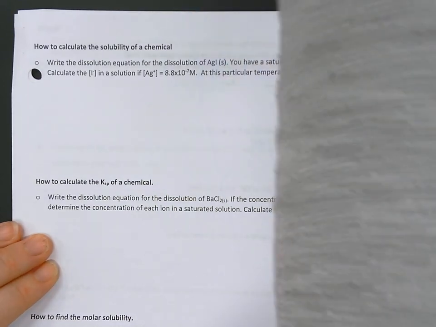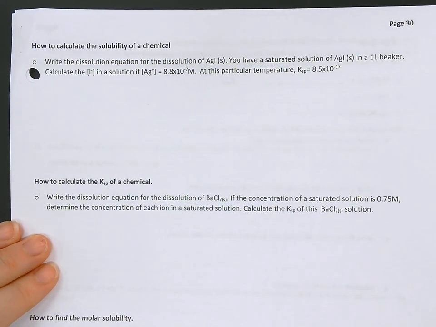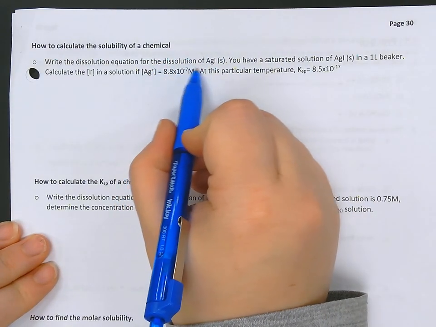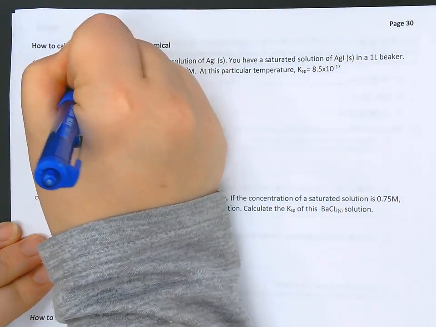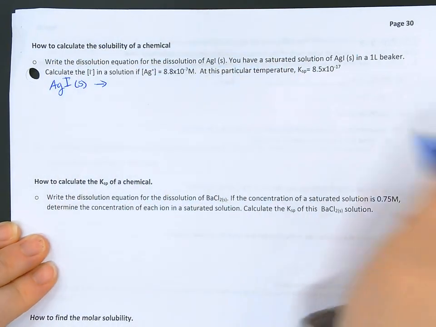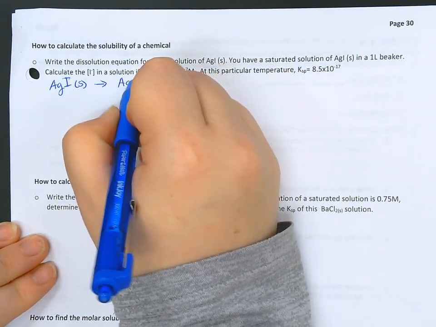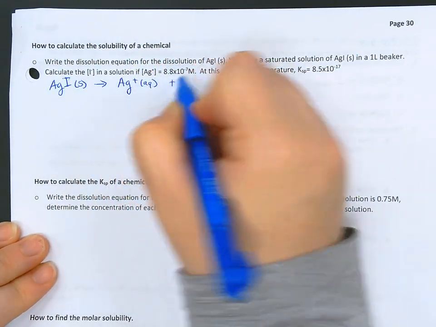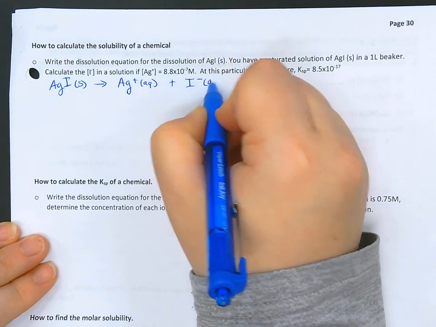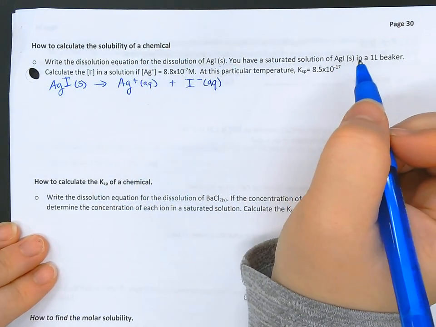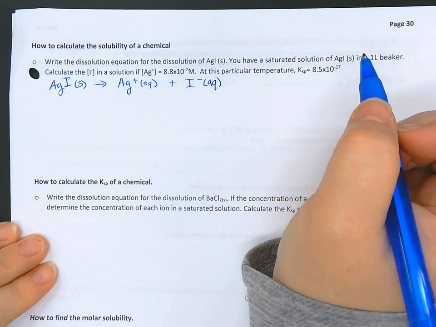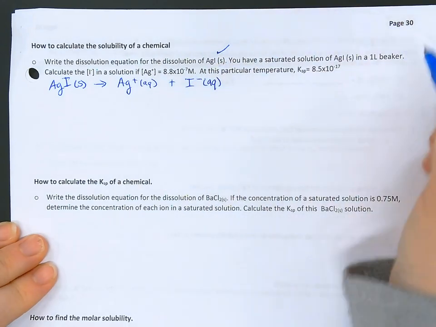All right. So first for this one, we want to write the dissolution equation or dissociation equation for AgI. So basically, we've got a solid and we want to break it into its ions. Ag plus and I minus. And I know I is minus because it's in that 7th column, so that means silver has to be positive. Okay, so that's our equation. We've done that part. Check.